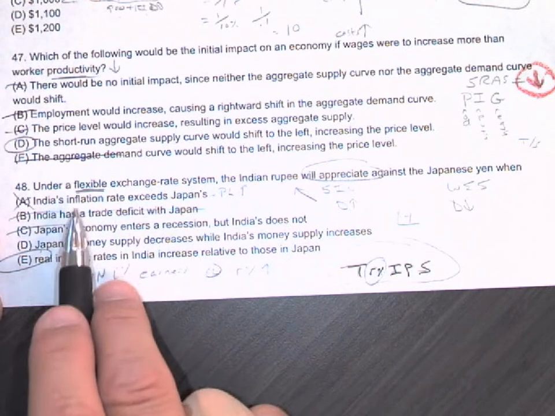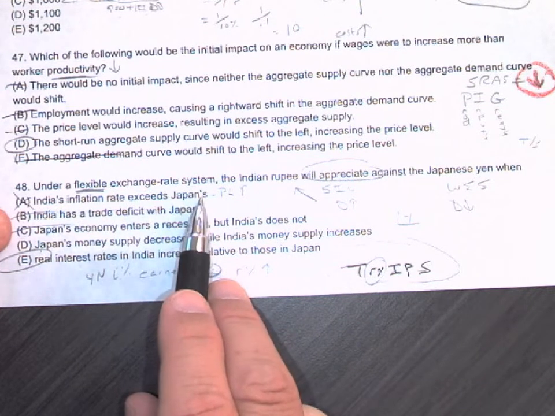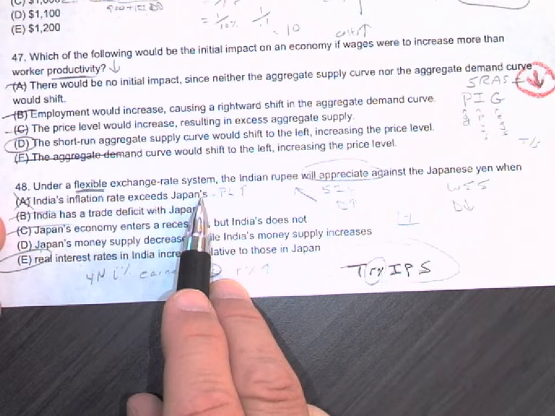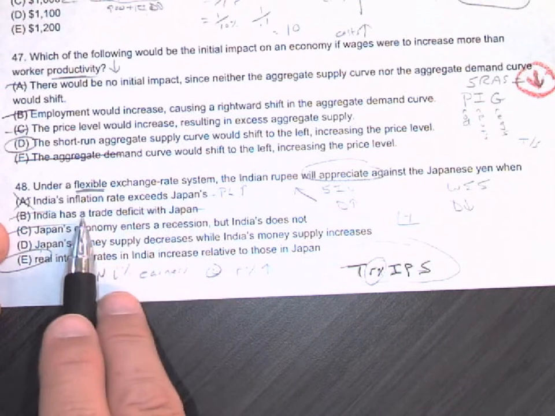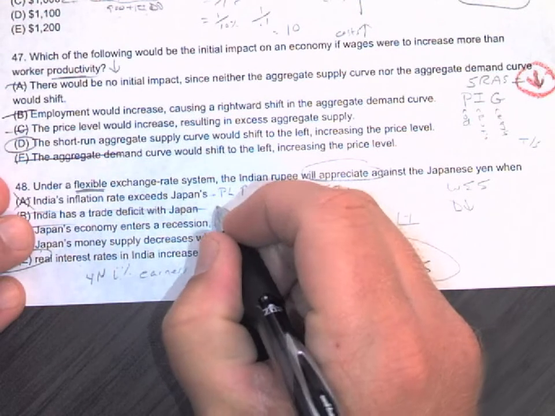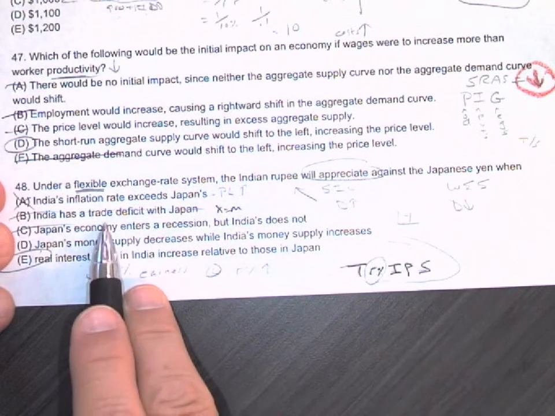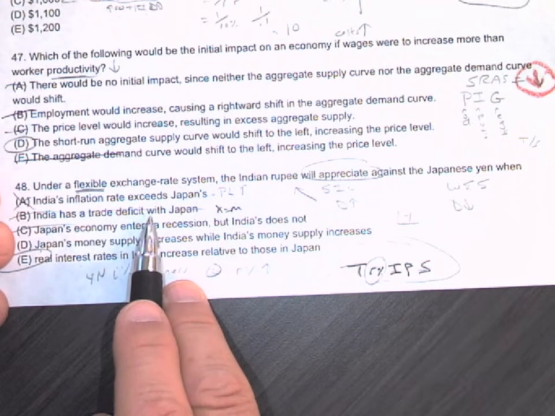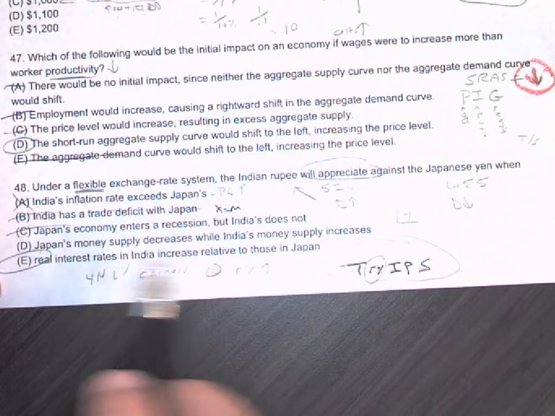All right. So now, India's inflation rate exceeds Japan. So it's expensive in India, isn't it? So guess what? People in Japan don't need rupees to buy expensive stuff in India. India has a trade deficit with Japan. So if India has a trade deficit, just think about our exports and imports, right? So if India has a trade deficit, are they importing Japanese goods or exporting to Japan? Importing. They're importing more stuff from Japan, aren't they? Okay, so that rules that one out because they don't need that money for that.